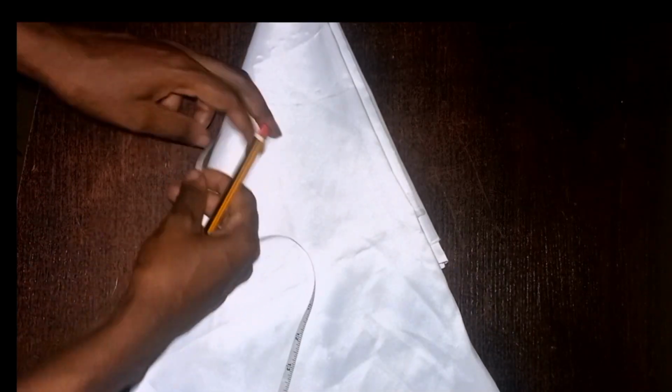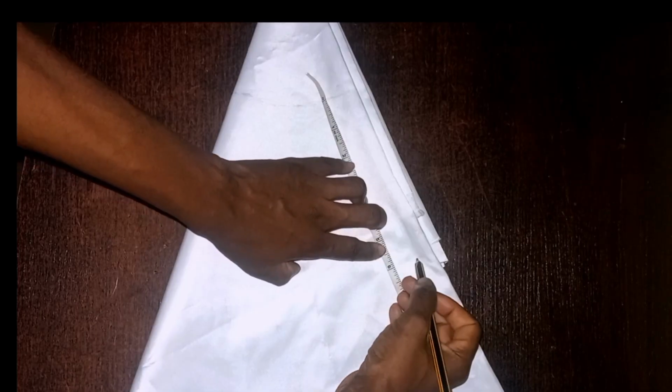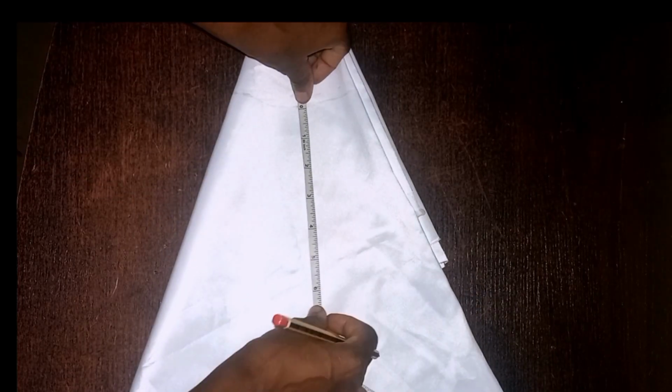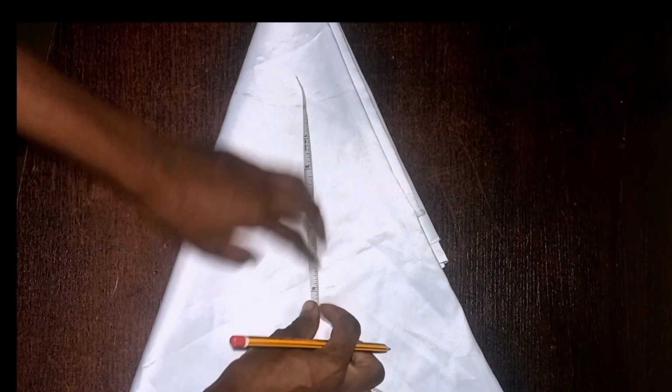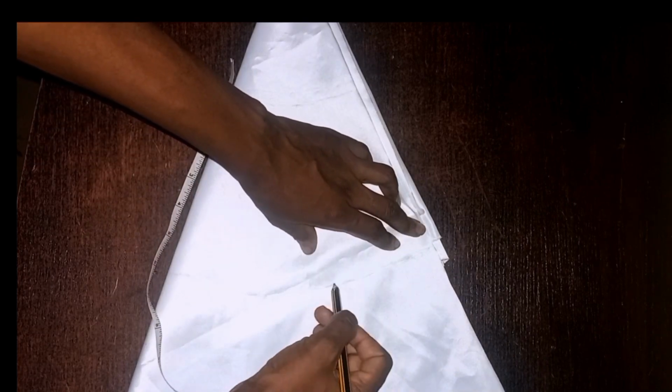So when you've ascertained that what you have here is perfect, then you can go ahead and measure the length of your skirt. And how you do that, if the length of your skirt, let me just use 6 inches here. If it's 6 inches, you also move your tape as you are moving. Measure your 6 inches around like this. Then you can go on and connect that. And that will be it.